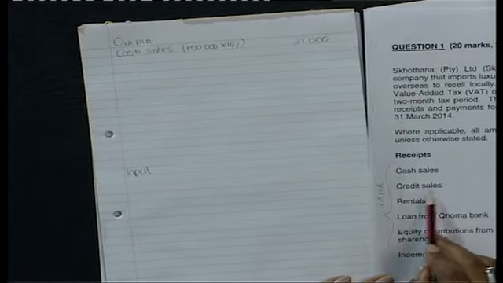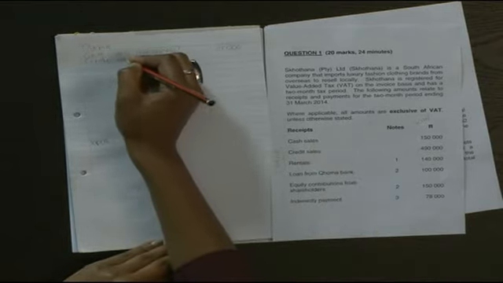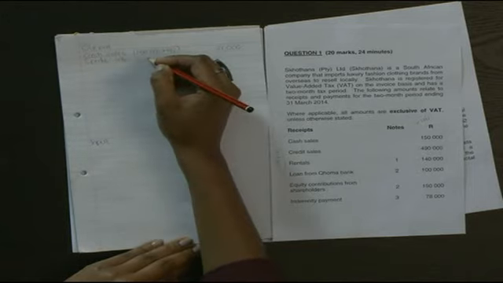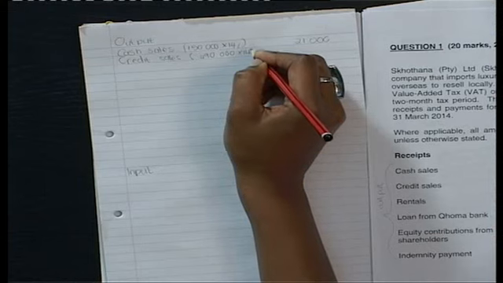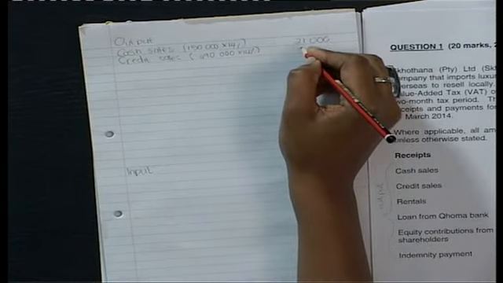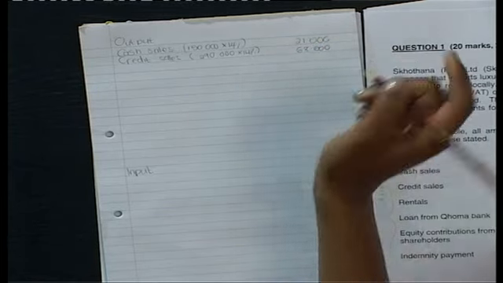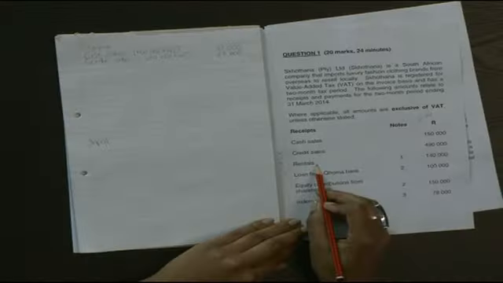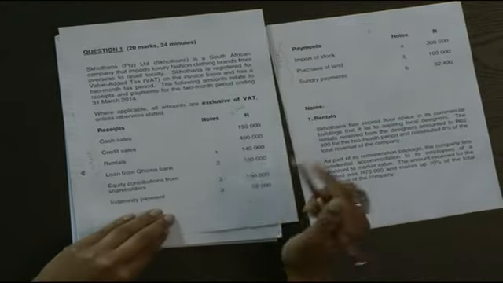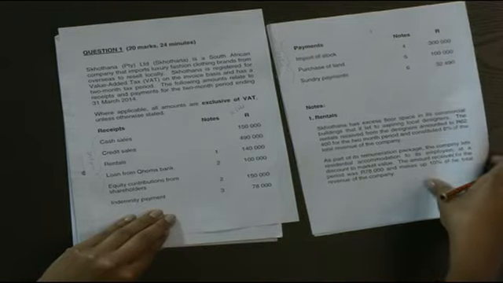The next line item is credit sales. There's also no note next to it. Therefore, we just apply our 14%. I cannot stress enough how important it is to see if amounts are inclusive or exclusive of VAT. The next point is rentals. But when we look at rentals, we can see that there is note 1 for it. So let's go to note 1 and see what it says.